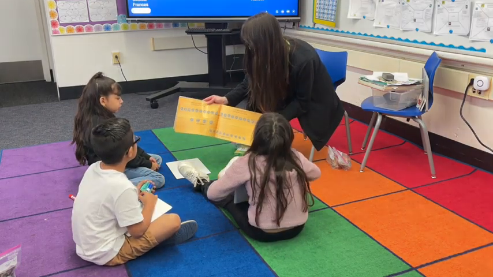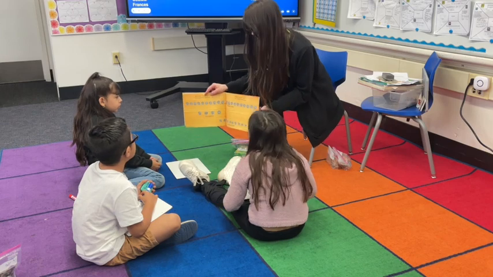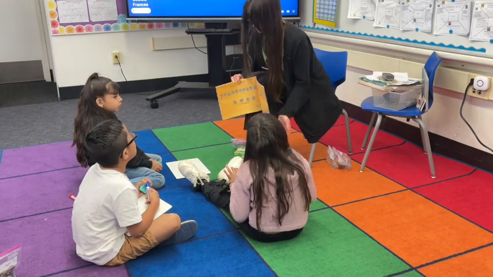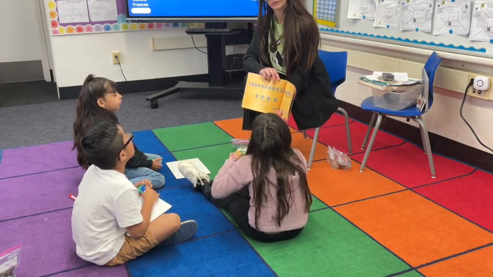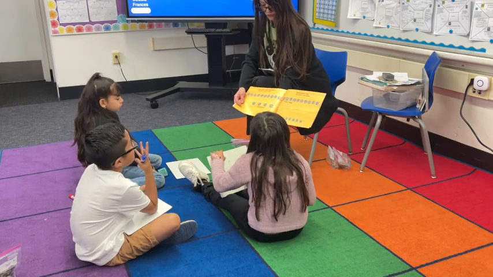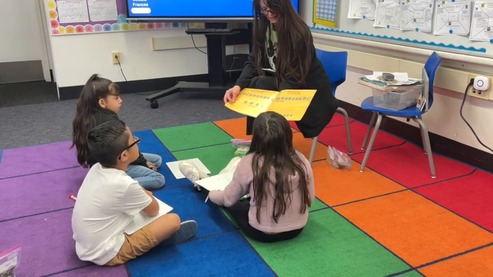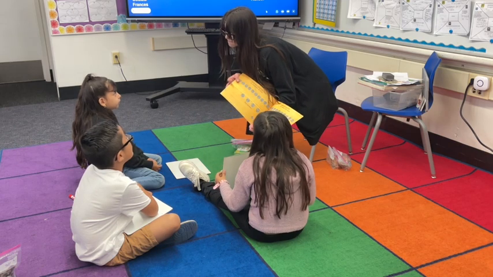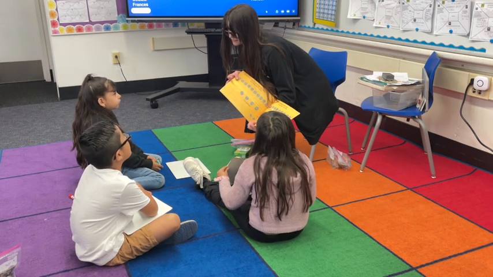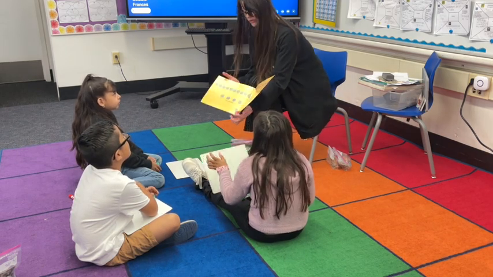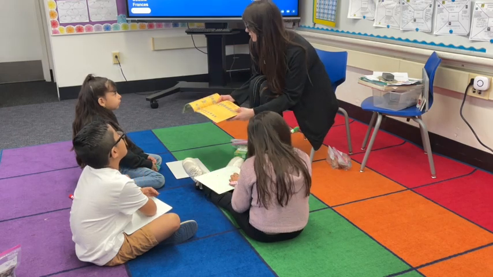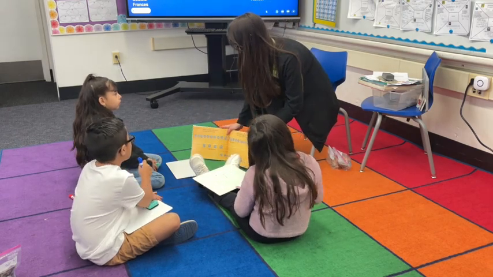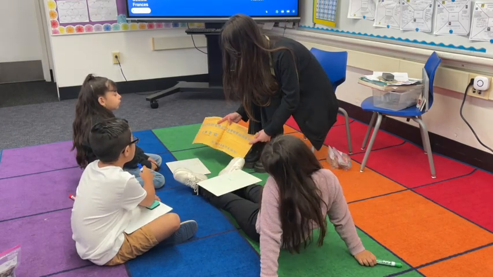How many quarters are in $1? So quarters are 25 cents. I don't think it would be 4. 4. Very nice. How many pennies are in $1? 100 cents. 25 cents would be our quarter, so 100 pennies equal $1.